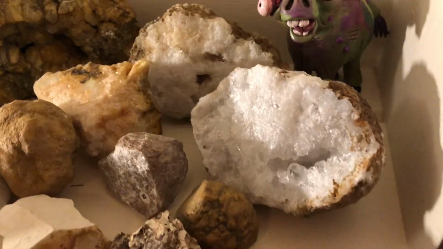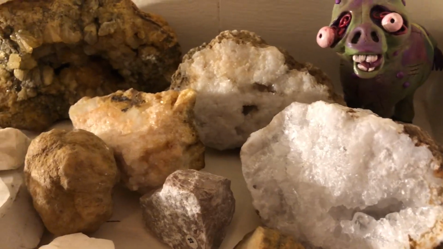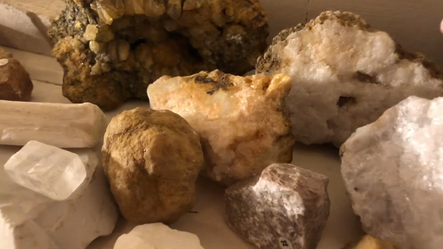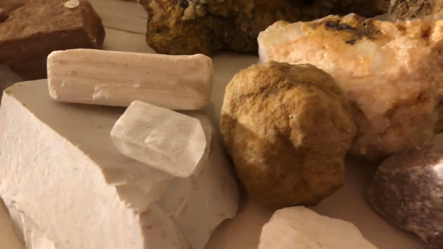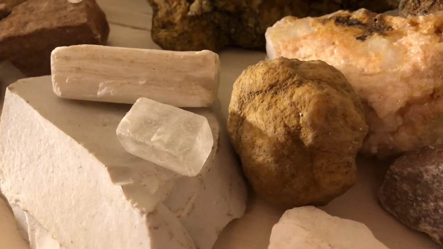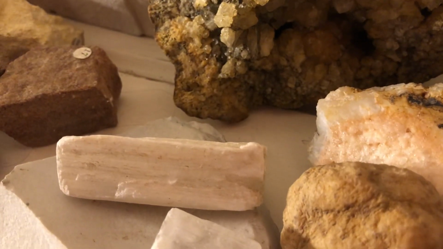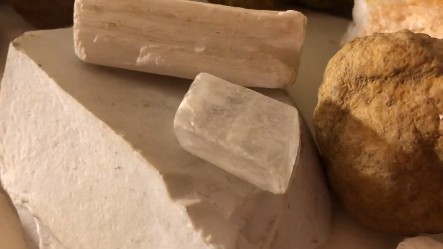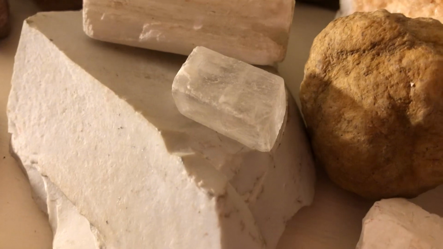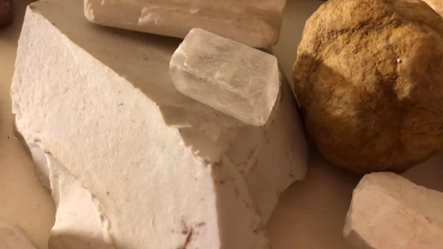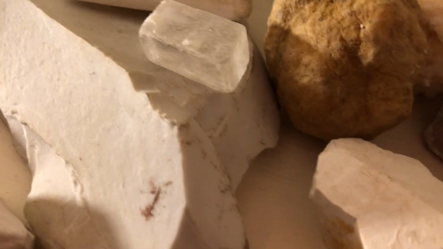Examples include geodes that form from things like quartz and calcite. We have right here calcite, which is also a mineral, but it's also a sedimentary rock, a chemical sedimentary rock. This is selenite. It's a form of gypsum. Underneath that is what's called chert. Chert and flint were used to make arrowheads. That's a material that can be used to make arrowheads.